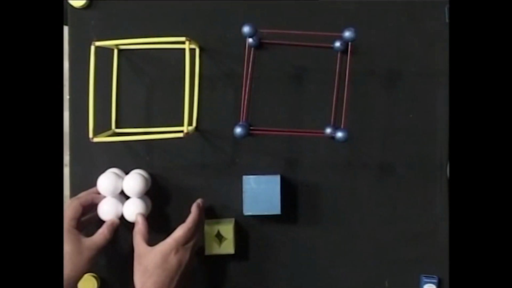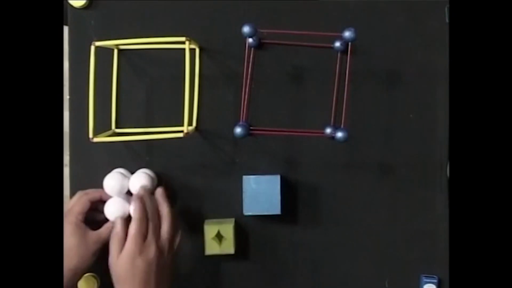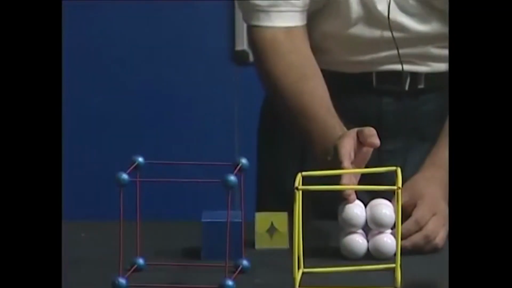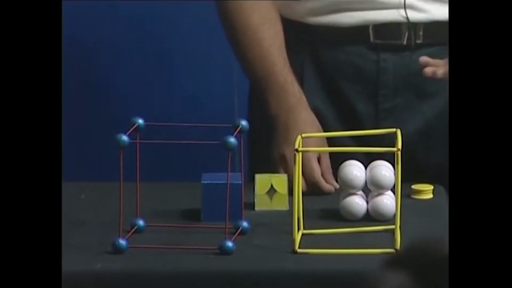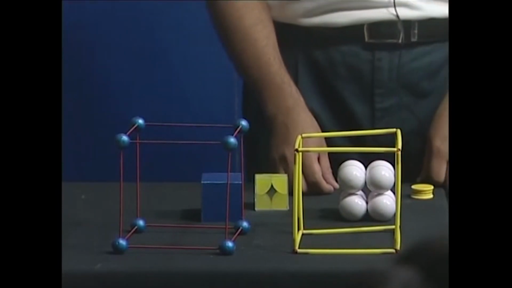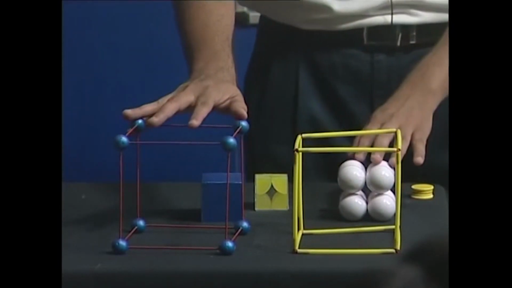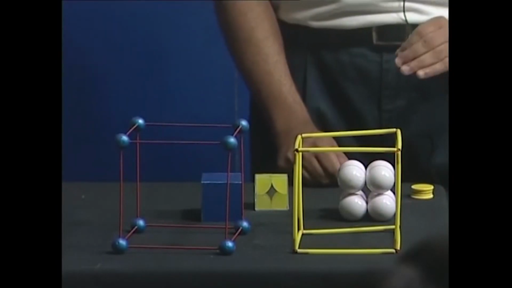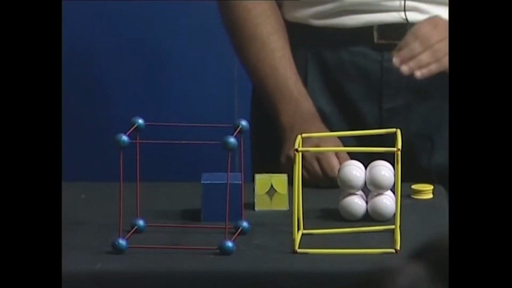In other words, if I were to put an identical unit cell of this to the right hand side, these white units with these white balls, then you can see that half of the atoms will overlap. That is not allowed. Therefore, technically, both of these cannot qualify as the unit cells of the simple cubic crystal.